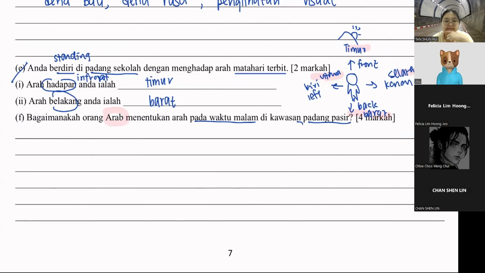Use a compass. And if they have one, yeah, can. But normally we will prioritize looking at the location of a star. But what star do we look at? Arah angin is a bit hard, unless you're very familiar with the climate in that area.